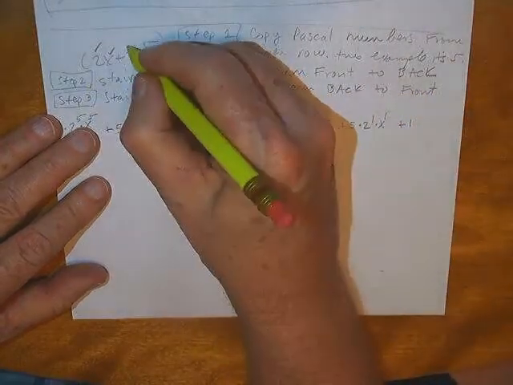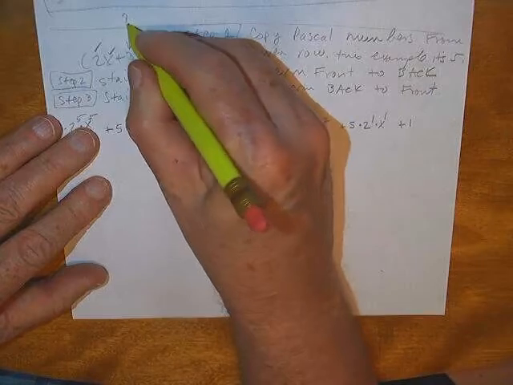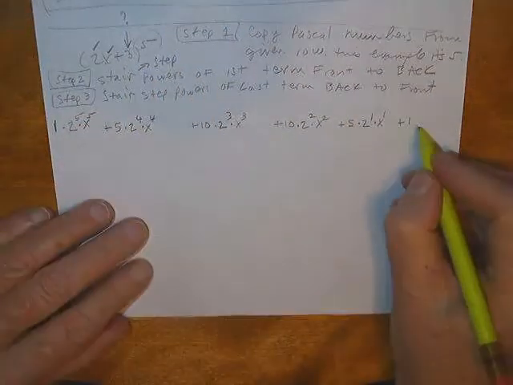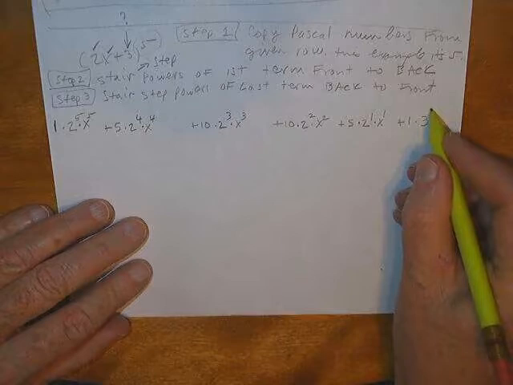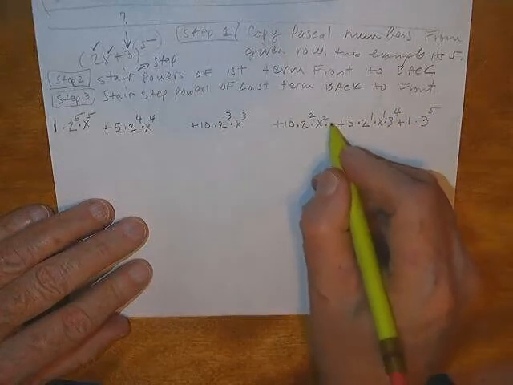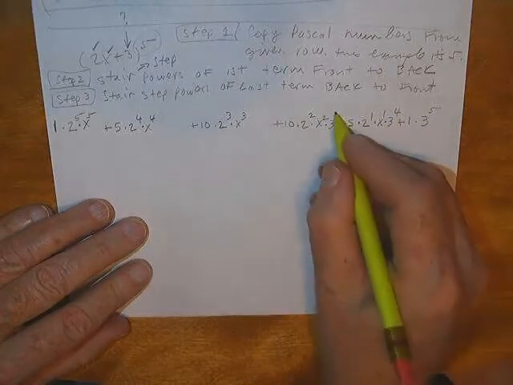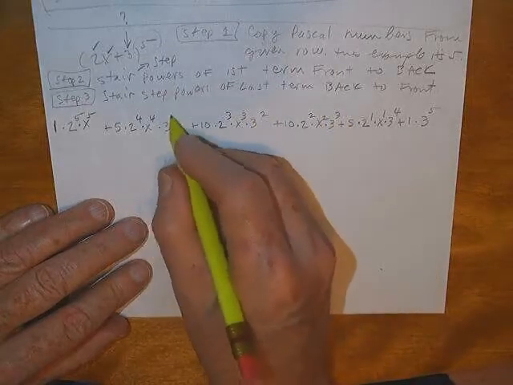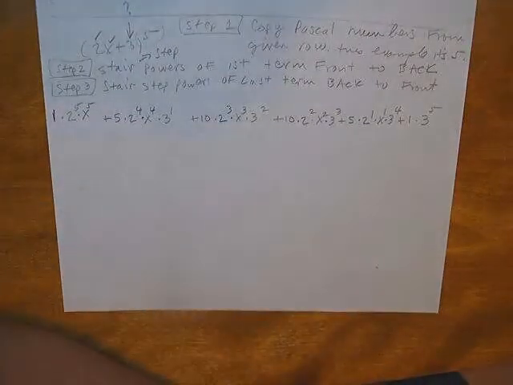So when we go to the 3 right here, I'm talking about this one. When I go to that 3, I go to the end. I'm going to do it back: 3 to the 5th, 3 to the 4th, 3 to the 3rd, 3 to the 2nd, 3 to the 1st.